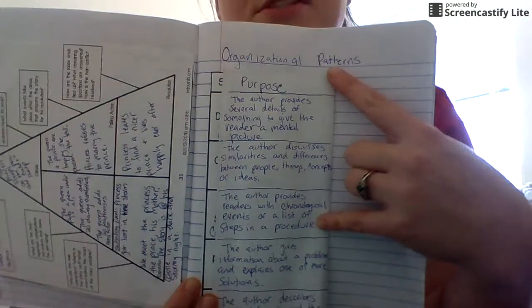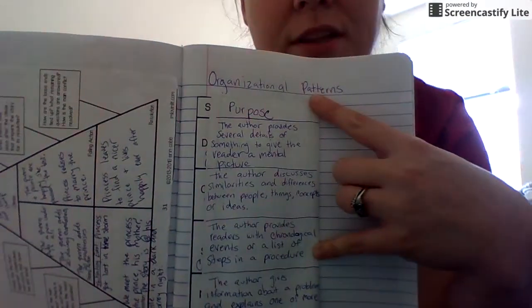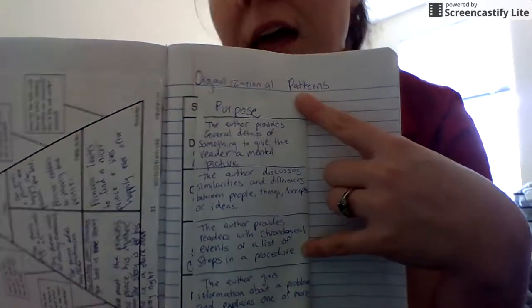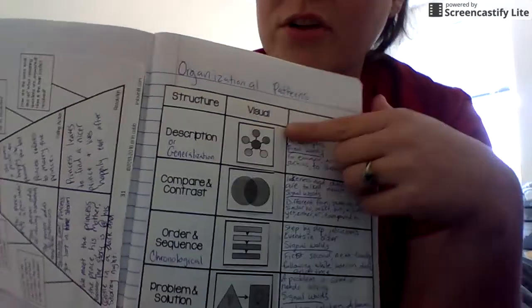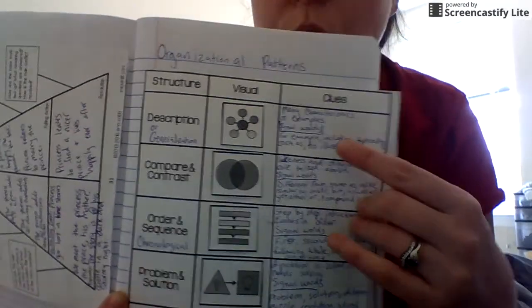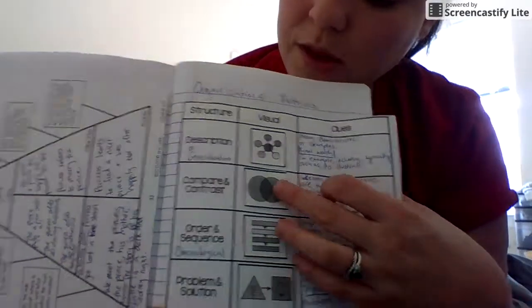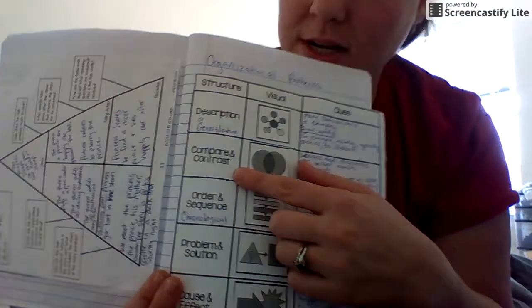So if I want to describe the trees, I could say it was brown, it had green leaves, it was 10 feet high. It really doesn't matter what order I put those in. So that's why it's called generalization, because you can describe it any way you want, and it really doesn't matter the order. All right?